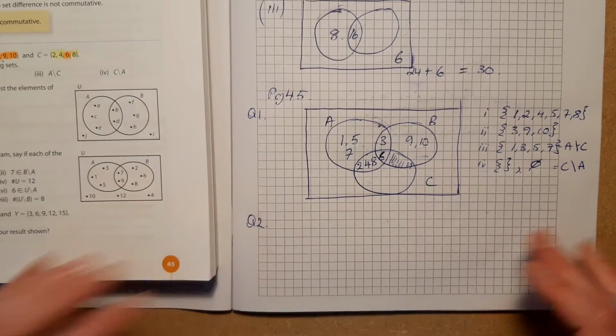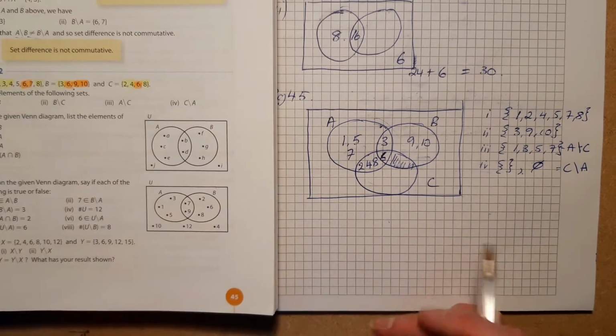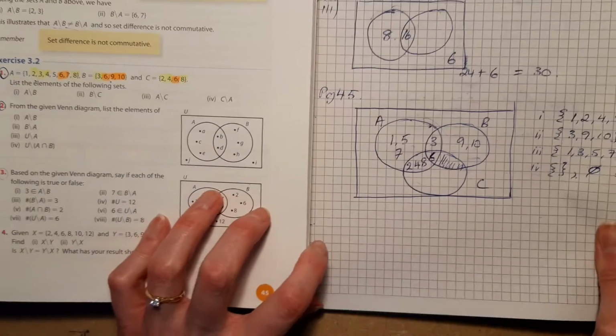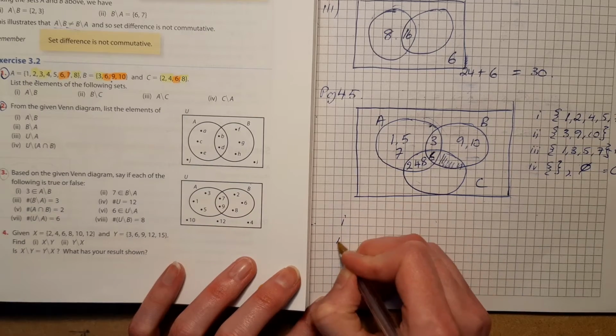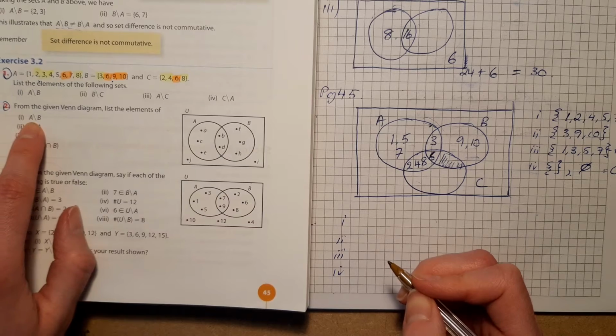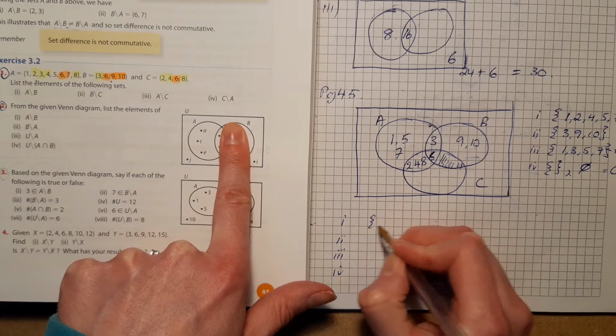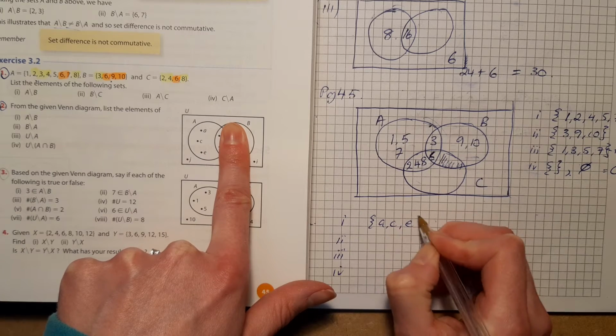Question 2. I'm just going to bring it into focus for a second because my diagram is given to me. I don't have to draw it out, which is brilliant. There are 4 parts to it: 1, 2, 3, and 4. First one, A less B. I'm going to cover B and write down whatever is left in A. That's A, C, and E.